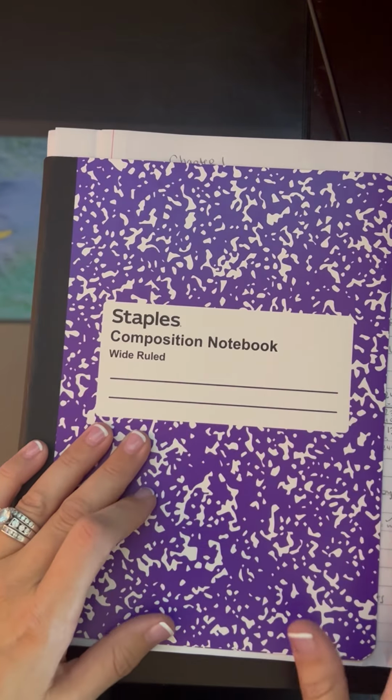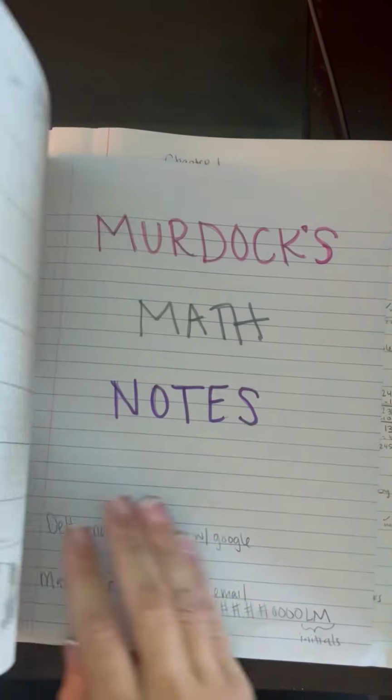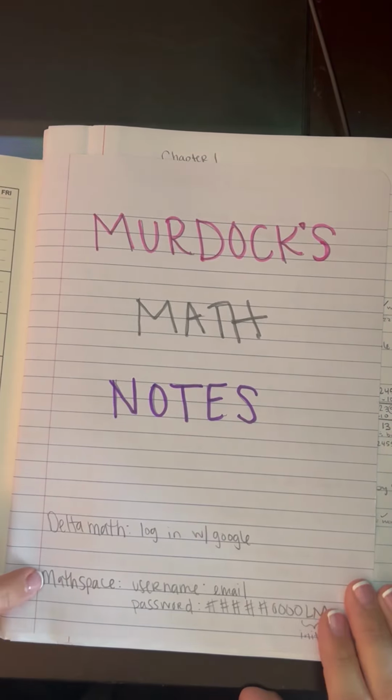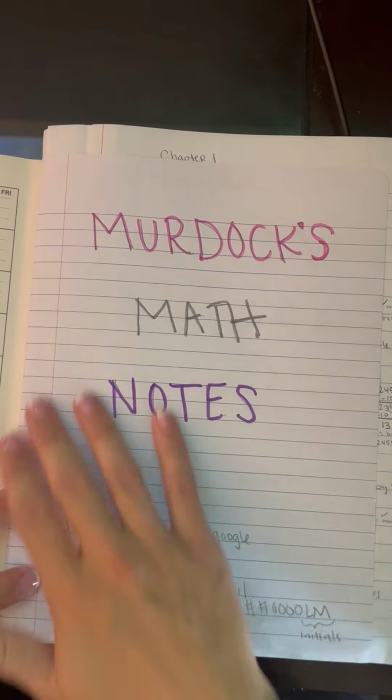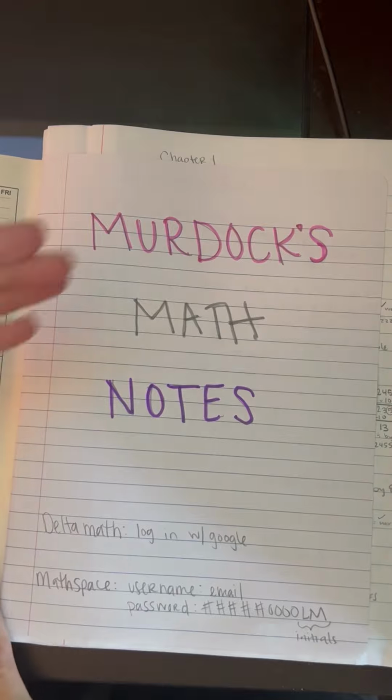You're welcome to put your name on the front, that's totally fine. On that first page, I would put your Delta Math login and your MathSpace login somewhere. You're welcome to make it however you want. I would only write on one side.